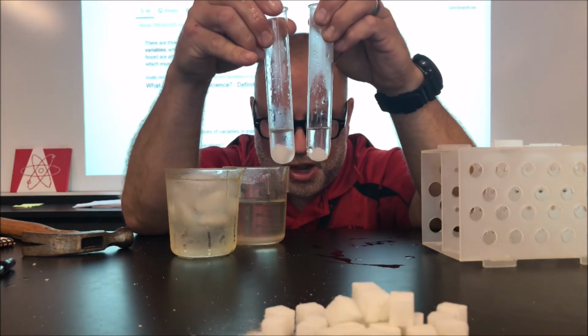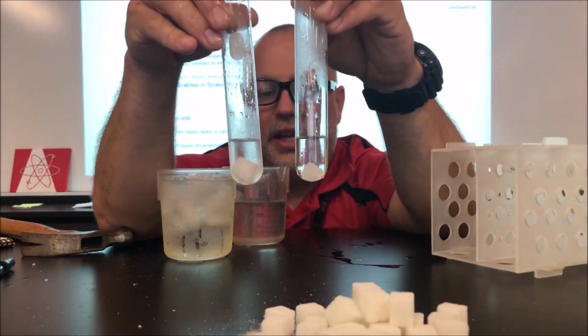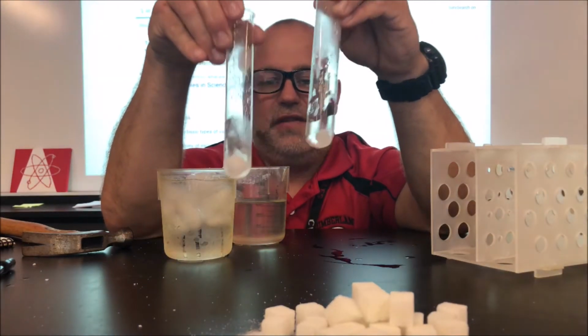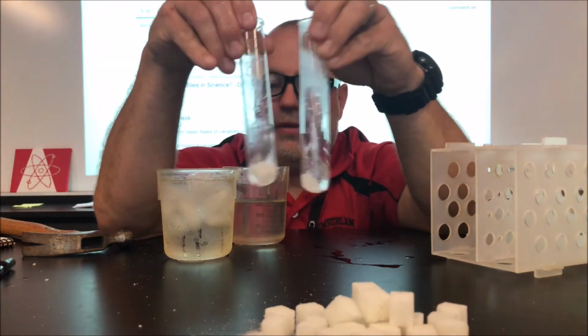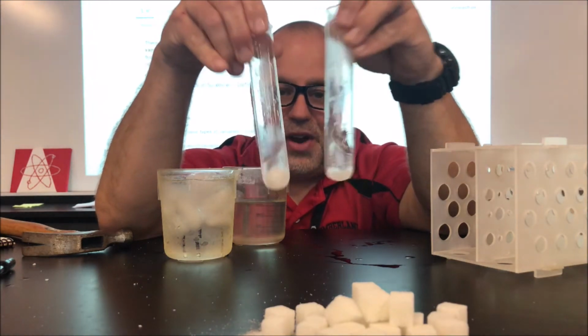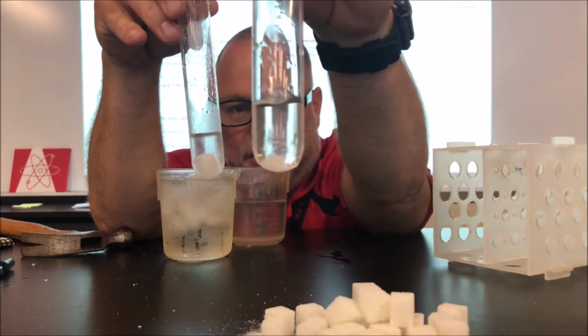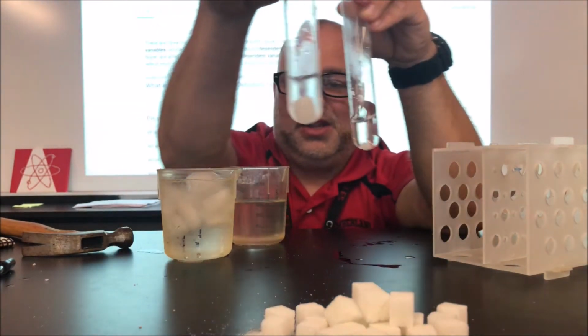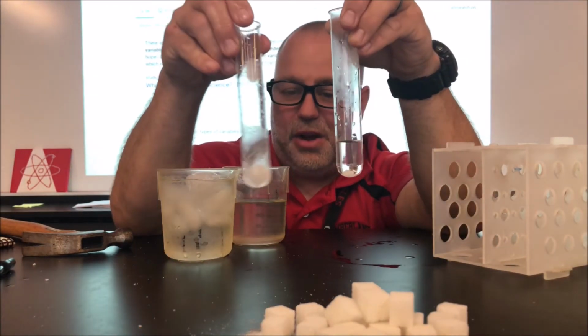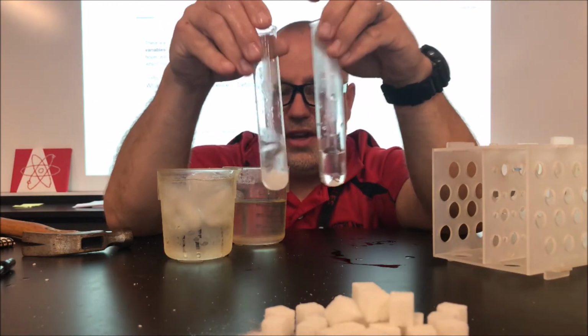What do you think is going to happen? Oh, I can see it already. Look, already. The warm water one is definitely dissolving faster than the cold water one. I think we have our winner already right here. Oh yeah, look, there's only a tiny little nub left on the hot water side, and the cold water one is definitely slower. It's actually slower than normal even, right?